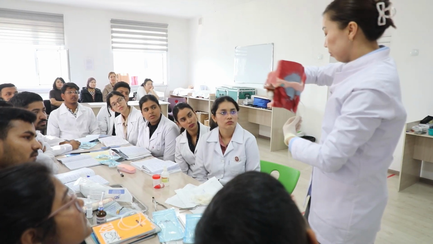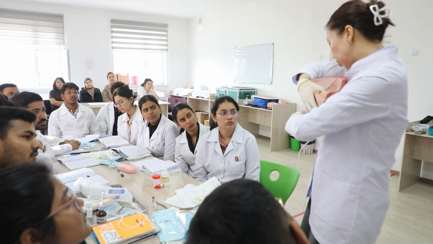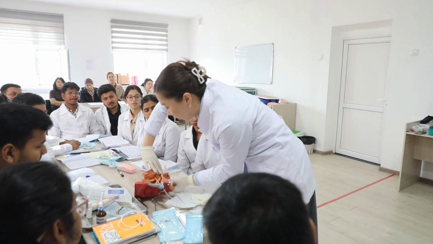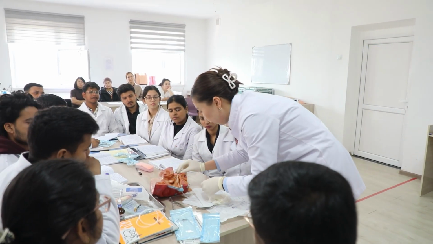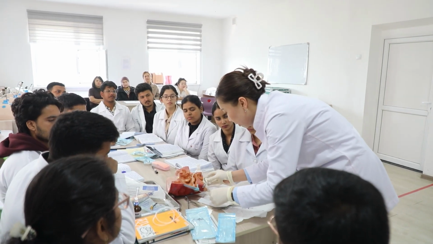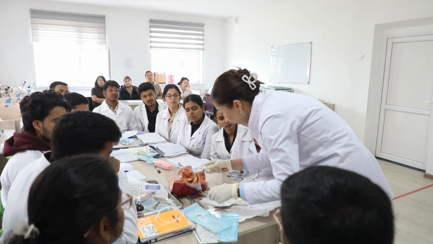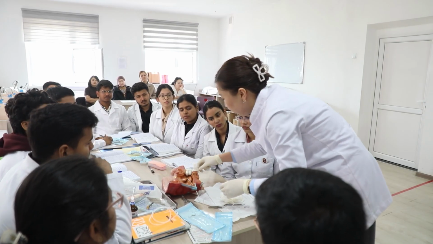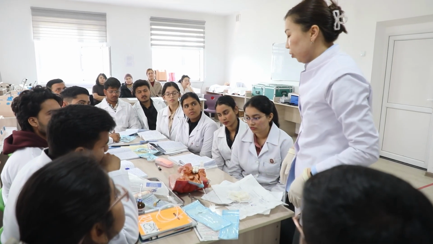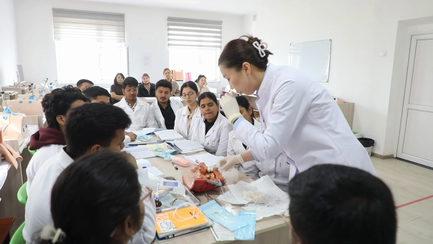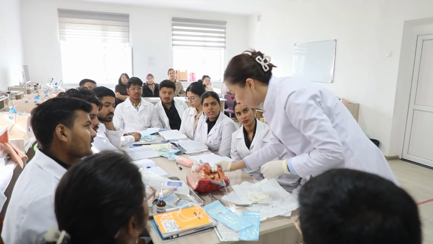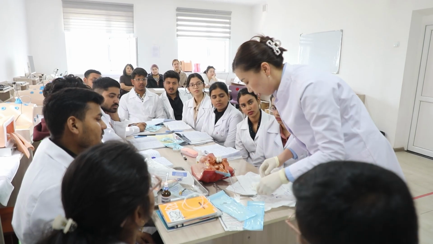How to remove? After 2 days, you need to remove this through the oropharynx, carefully. You have made a posterior tamponade, but the bleeding has not stopped. What do you need to do? Ligation of the artery. What else also?